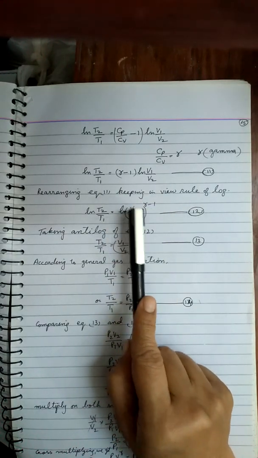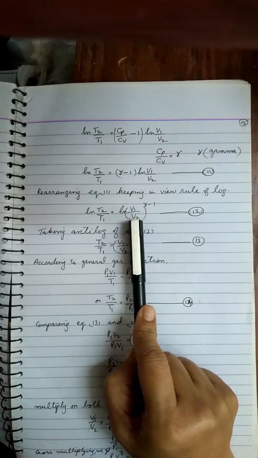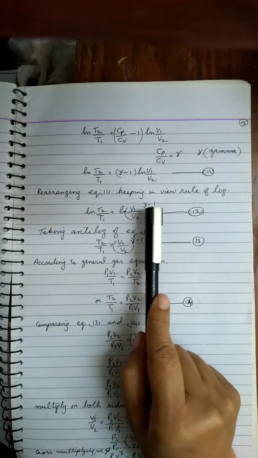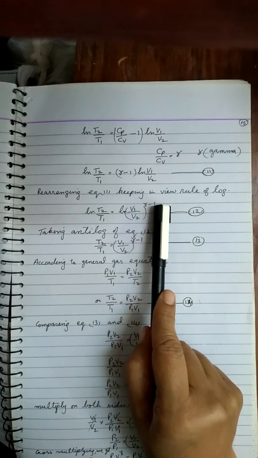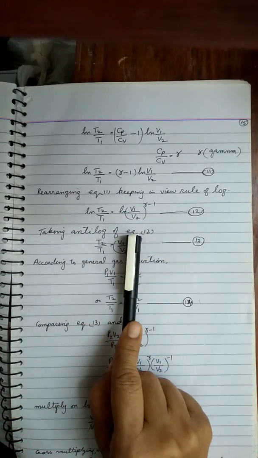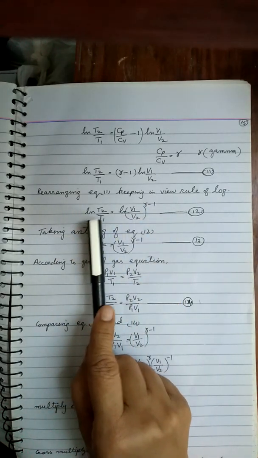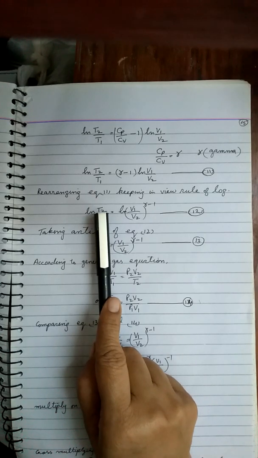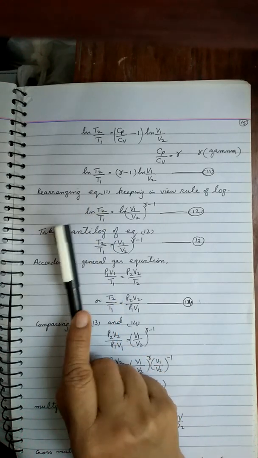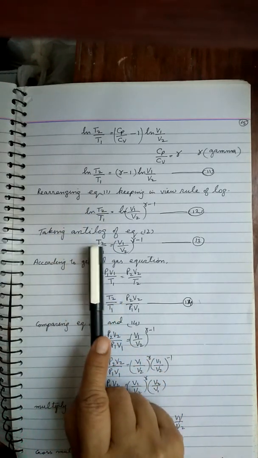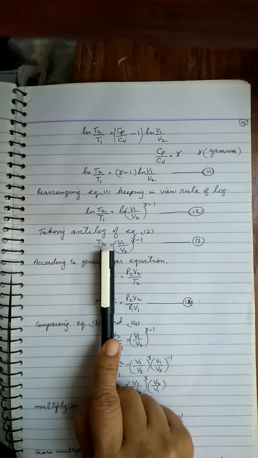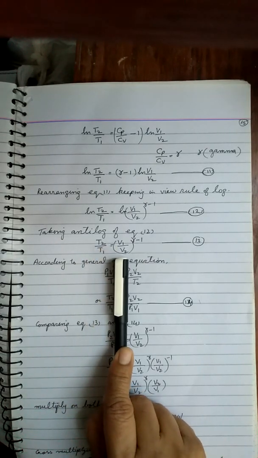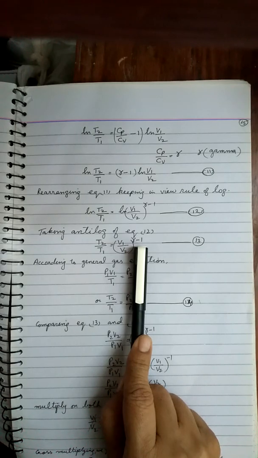So log natural V1 by V2 in the form of gamma minus 1. Taking the antilog of this equation, antilog is always the opposite of the log. So it will become T2 by T1 is equal to V1 by V2 to the power gamma minus 1.